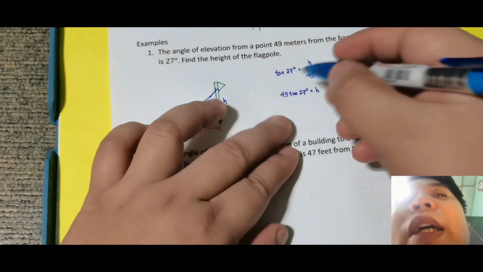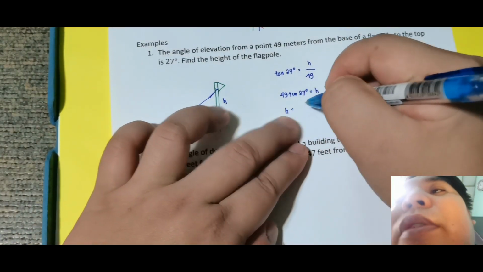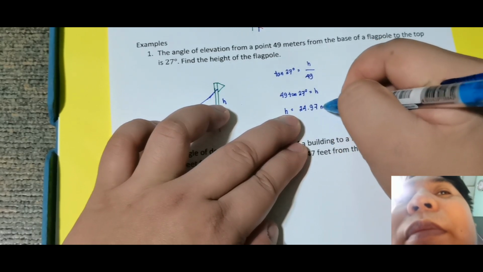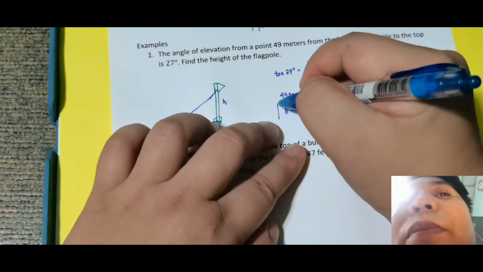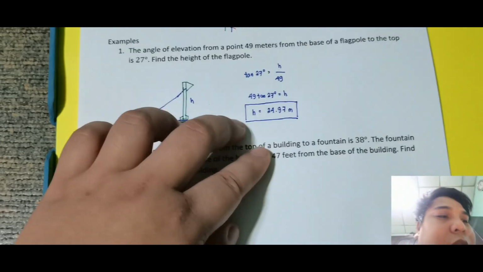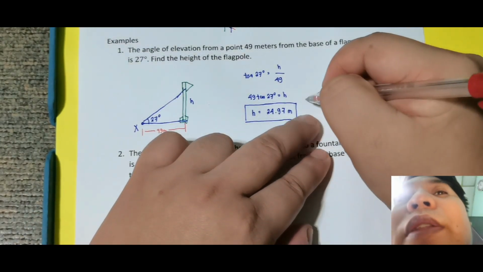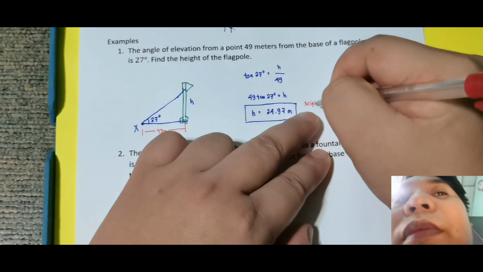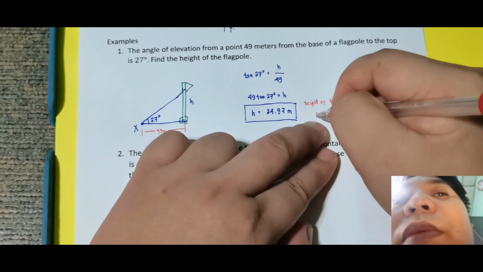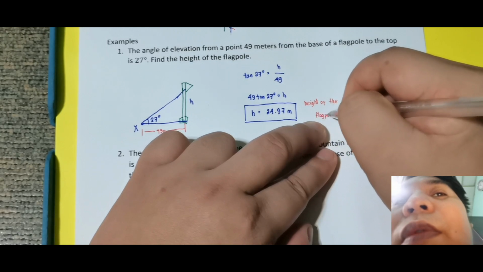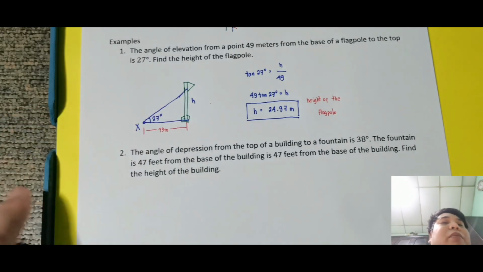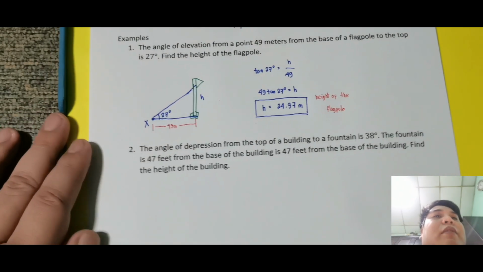Okay, so therefore the height of the flagpole is 24.97 meters. Ito yung height ng flagpole. So lagyan ko na lang dito ng value. So ito yung height of the flagpole. Okay, so sorry about sa drawing, dapat sagad talaga ang ganda sa dulo. Sa top kasi ng flagpole eh.